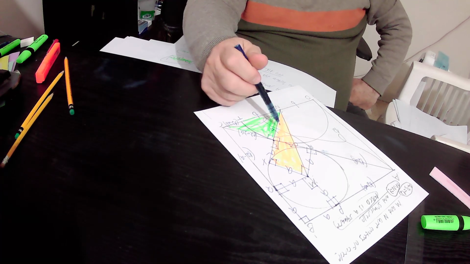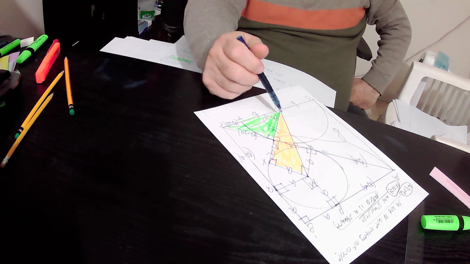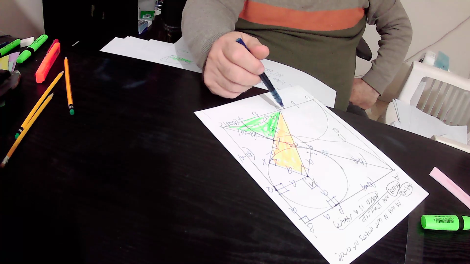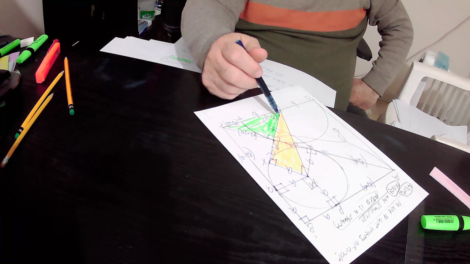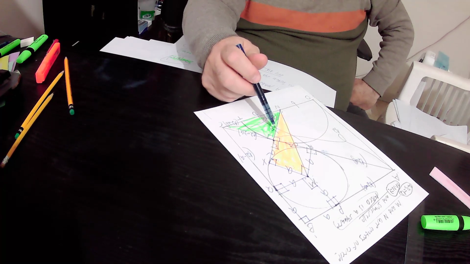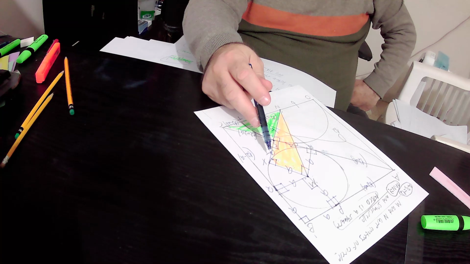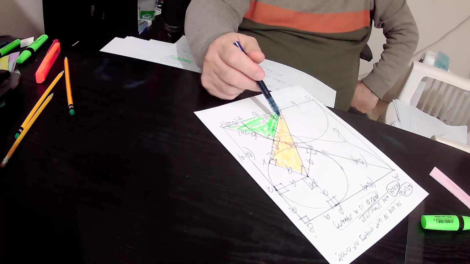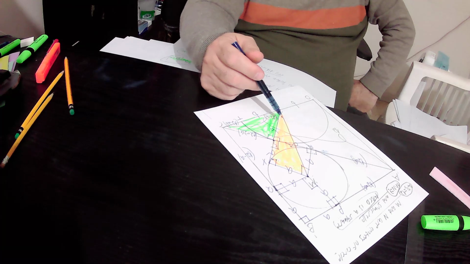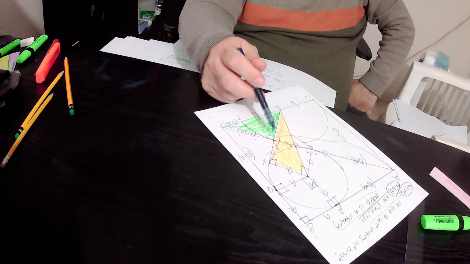Okay, NS is the radius of the semicircle, therefore it is absolutely a straight line. And then after we extended the straight line NS by a straight line, we still got a straight line. When you extend a straight line by a straight line, the result will be a straight line.